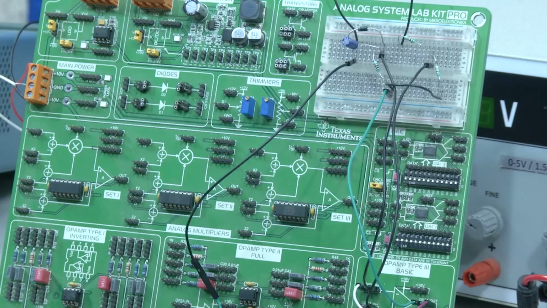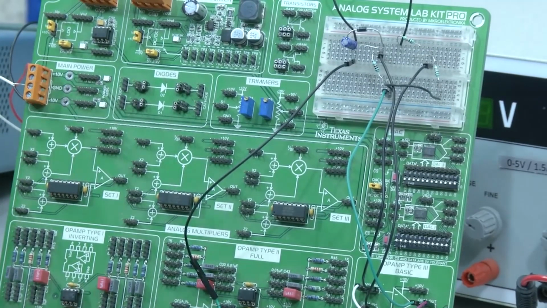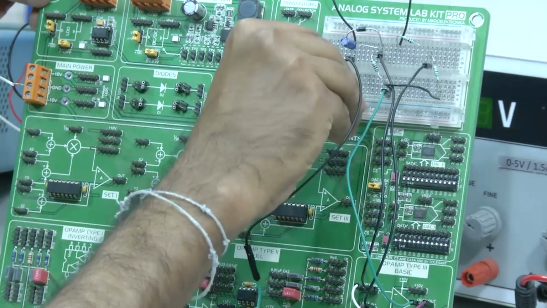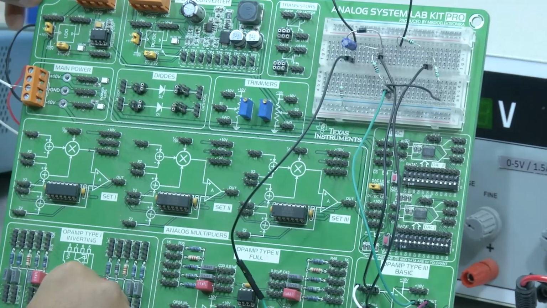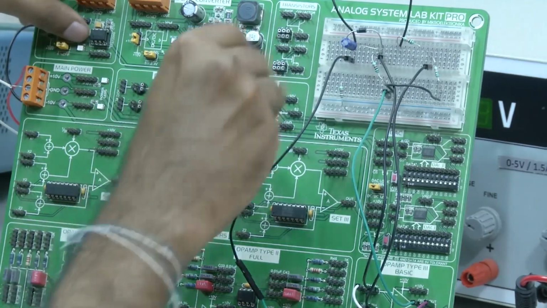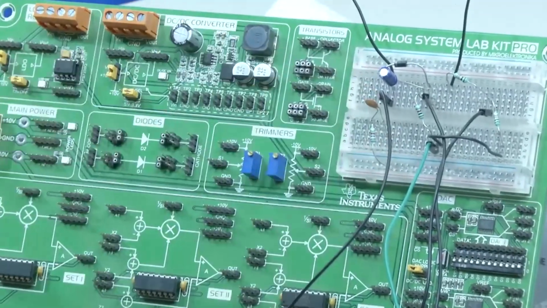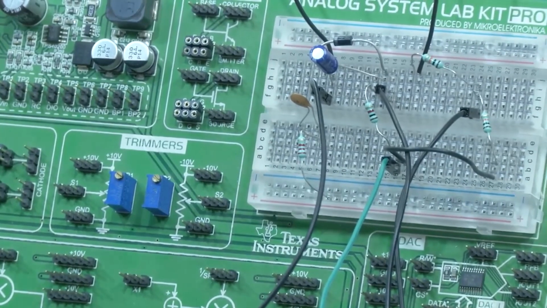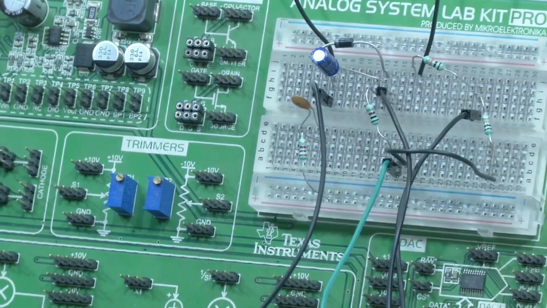So, what values we will take? We will take 2.2 K and 0.1 microfarad capacitor. So, we are connecting 2.2 K resistor on the breadboard. The input should be connected to this particular point. First is capacitor, then resistor. This is a differentiator circuit. Now, we will take 0.1 microfarad capacitor. So, we made the connections. That capacitor value is 0.1 microfarad and the resistor that we are using is 2.2 kilo ohms.